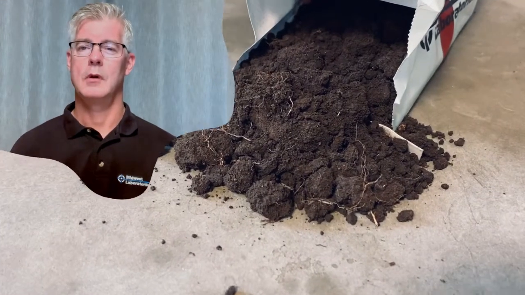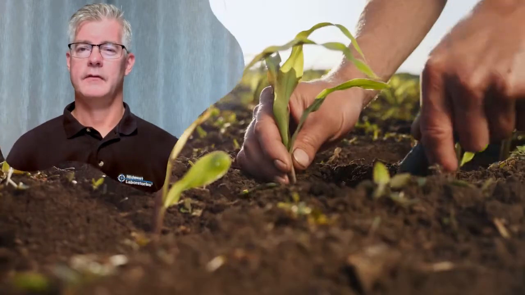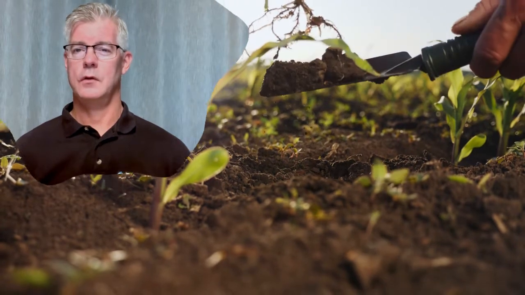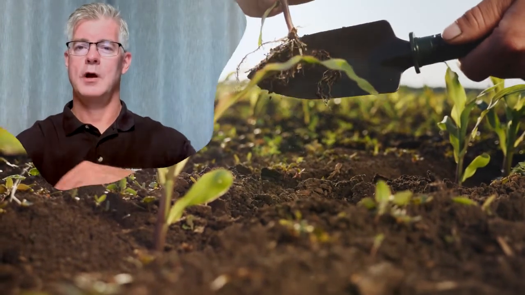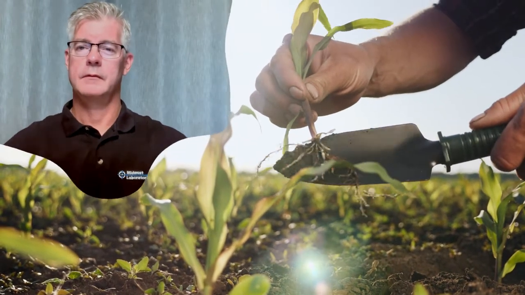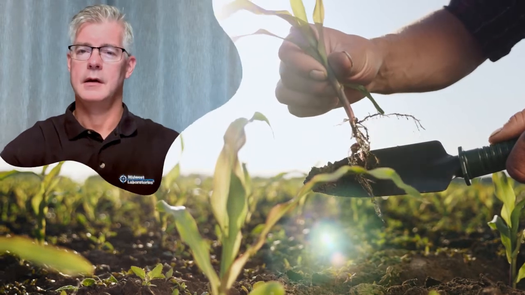One is a normal core sample. Two, we also want the root mass of that plant. These nematodes live in the soil, as I mentioned before, but some of them will be in that root tissue. And so we want samples of both to properly identify and manage what we have out there.